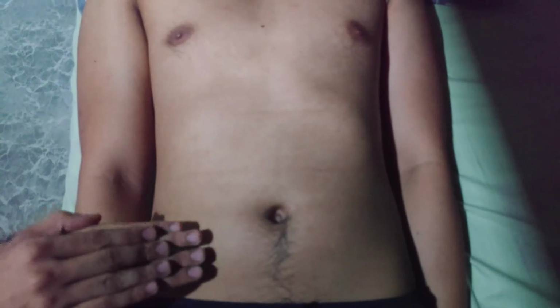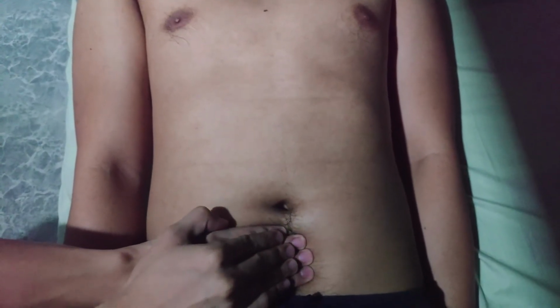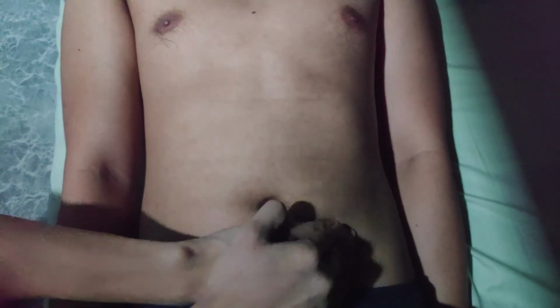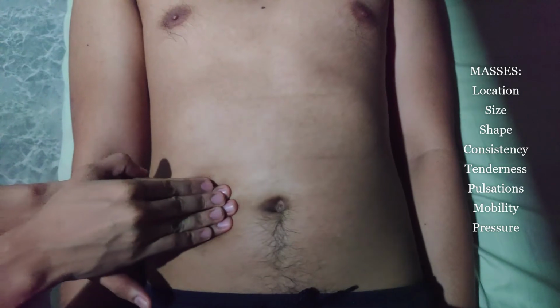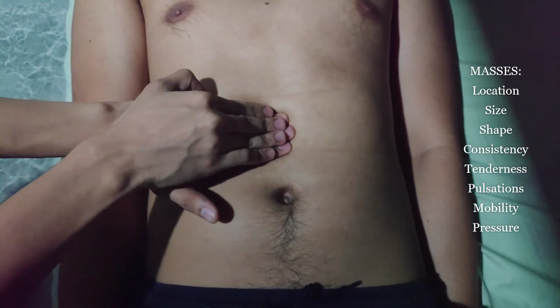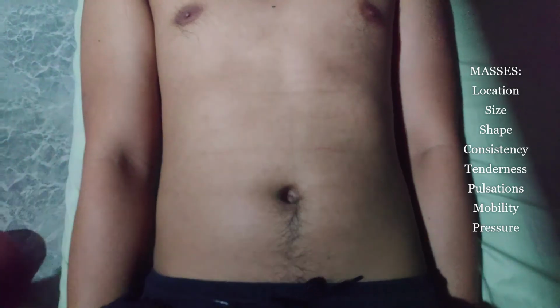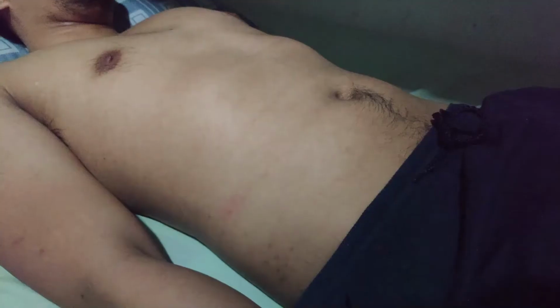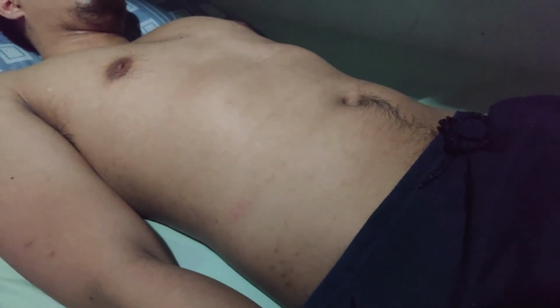A deeper exam is performed with 2 hands, one on the top of the other. Again, examine all 9 named segments of the abdomen. Identify any masses, note their location, size, shape, consistency, tenderness, pulsations, and any mobility with respirations or pressure from the examining hand. Palpate the liver, spleen, and kidneys.